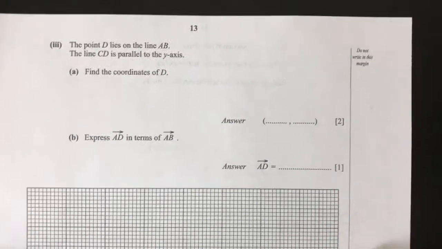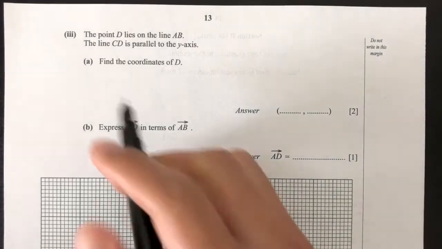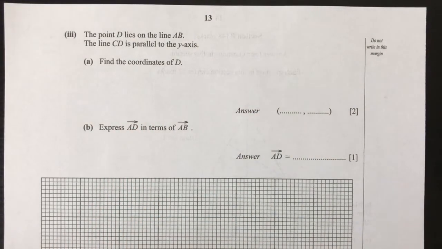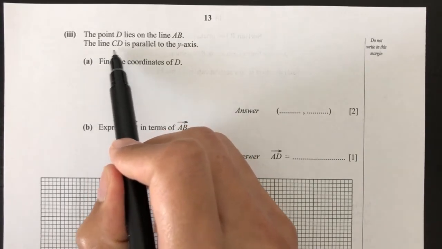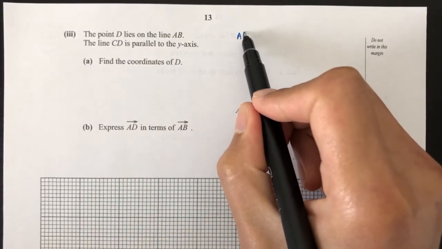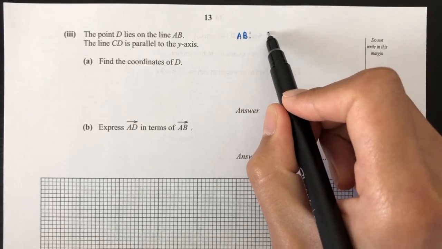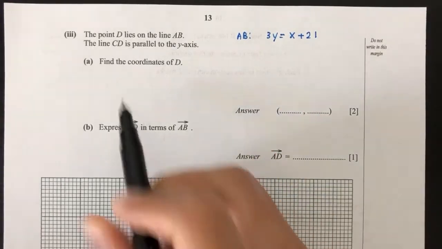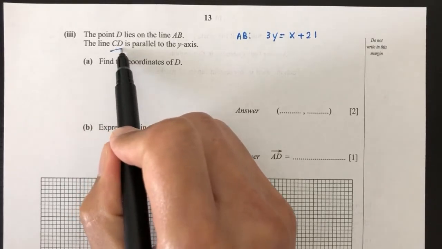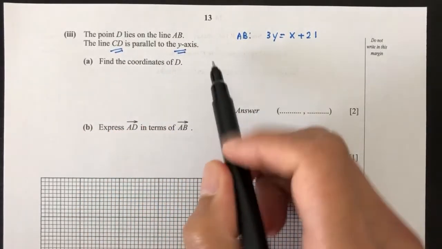Now moving on to this part here, it says a point D lies on AB, okay, so we have the equation of AB from the first part. It is equal to 3y equal to x plus 21. Now it says the line CD is parallel to the y-axis.